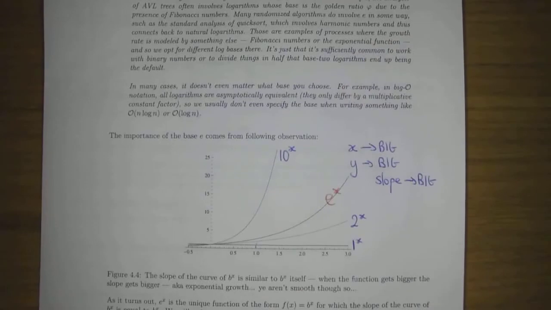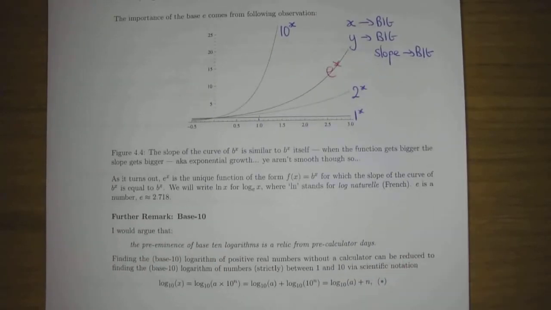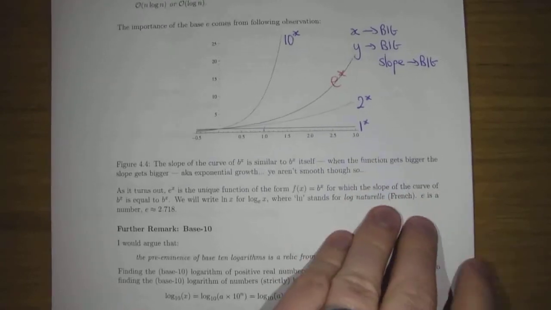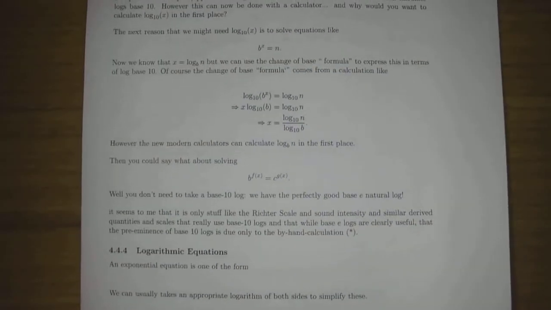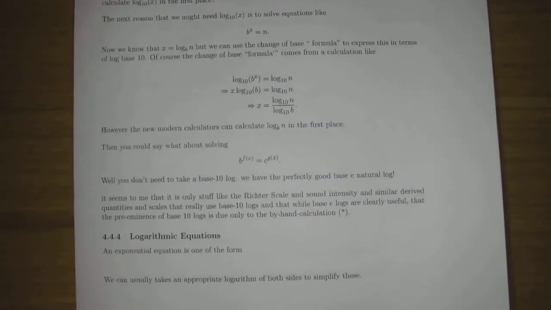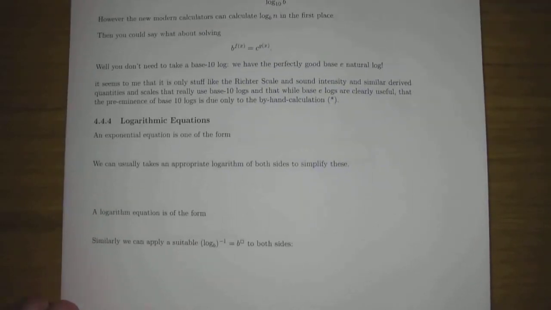The ln stands for log natural. Further remark, there's stuff there about base 10, which used to be very important, but isn't really important in my opinion anymore. So if you're interested, there's some reading to do there. Okay, I think we will pause and then we'll do some little theory here for logarithmic equations.